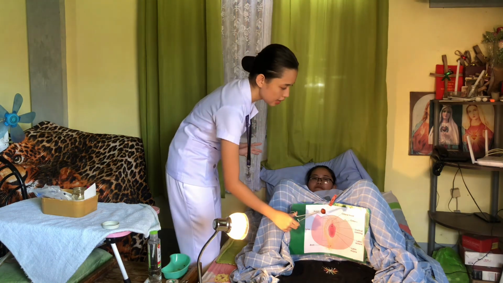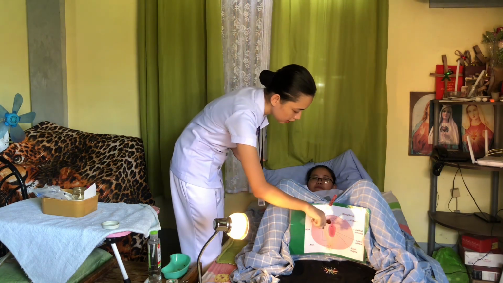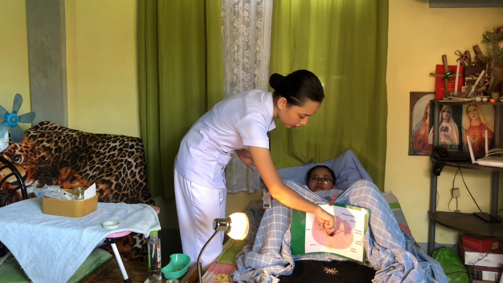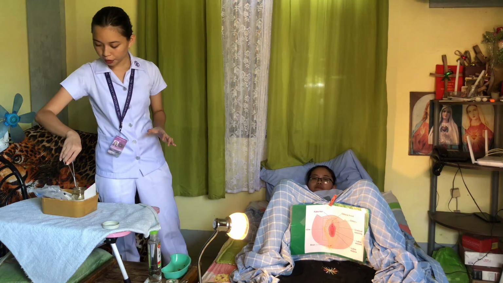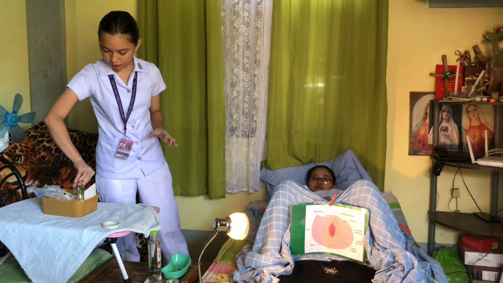So first, let's go down, and from here up to here, and then discard. Next, I'm going to use another cotton ball for the labia majora.